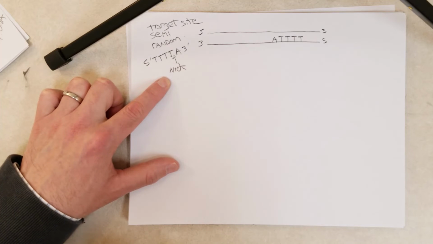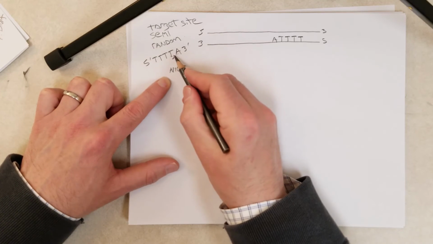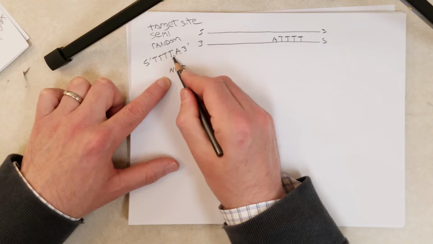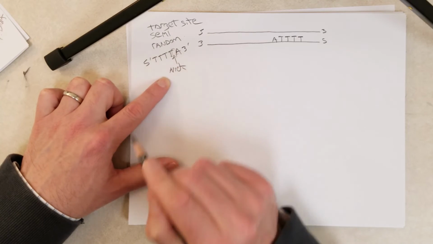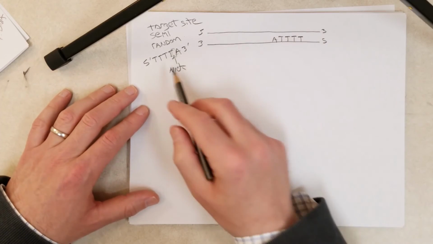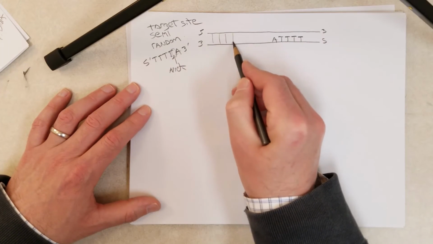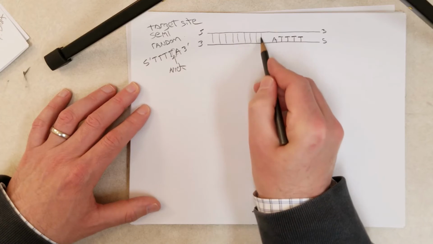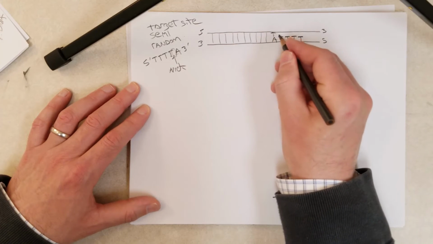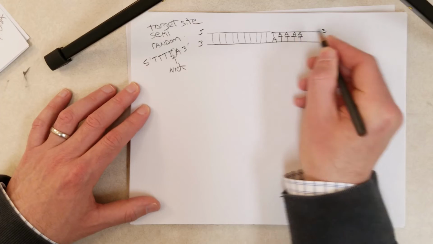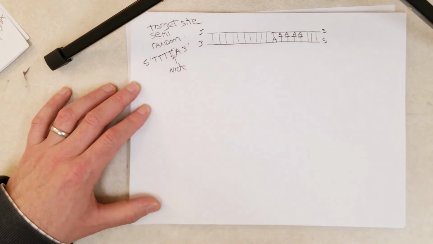So ORF2P has an endonuclease activity, so it breaks the phosphodiester bond between those two bases, typically. Okay, so what else is here? Well, it doesn't matter. The other bases don't matter so much. I'm going to put a T here, A. Those others don't matter so much.